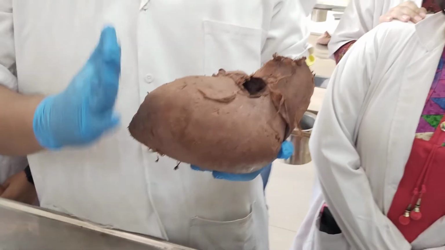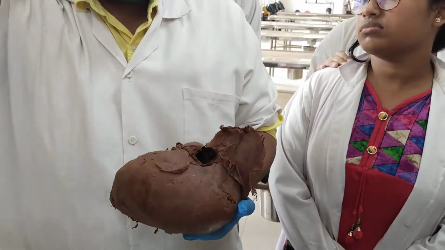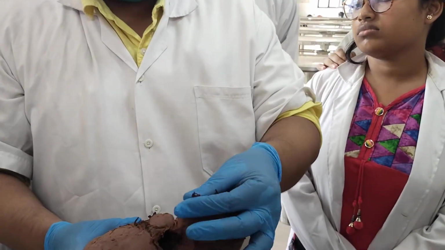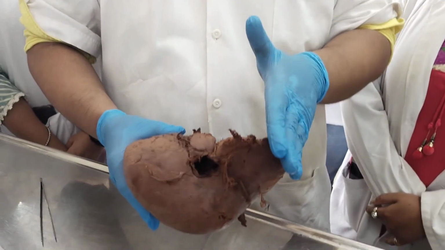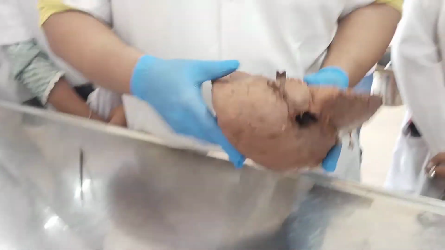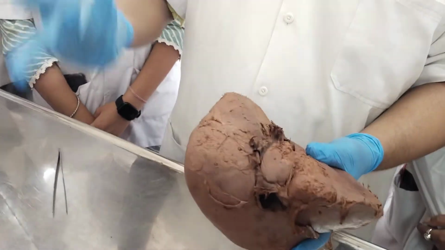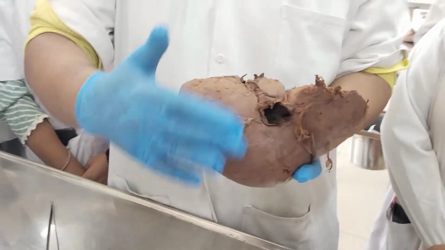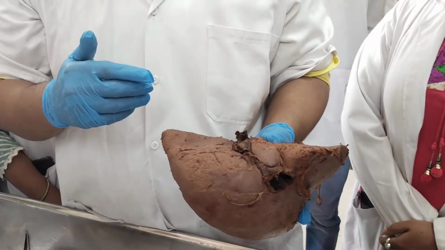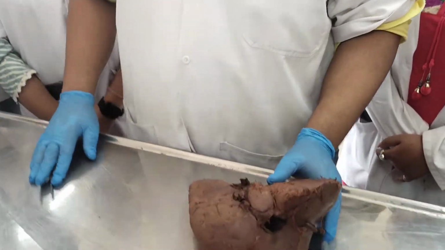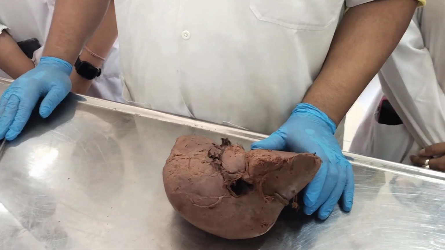Okay. Next is the right triangular ligament that extends from the right lobe of the liver to the diaphragm. Next is the left triangular ligament. These remnants you see represent the left triangular ligament, which connects the left lobe of the liver to the diaphragm. And then there is the coronary ligament, which has two layers. The superior layer is reflected from the liver to the diaphragm, and the inferior layer is reflected from the liver to the kidney. Okay, these are the false ligaments of the liver.